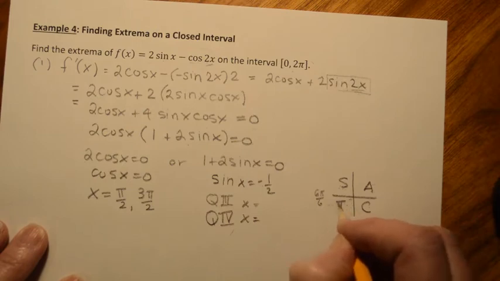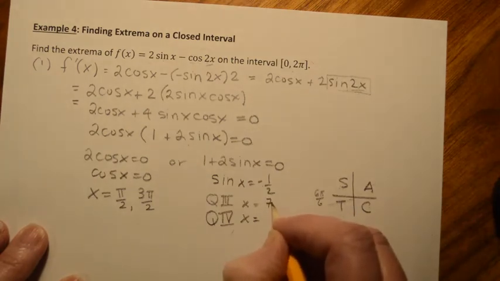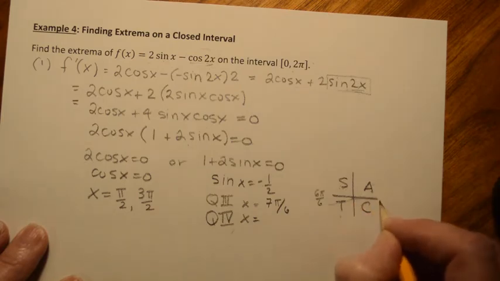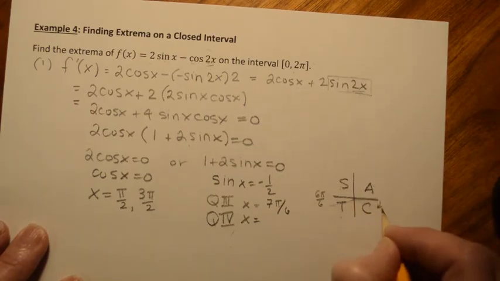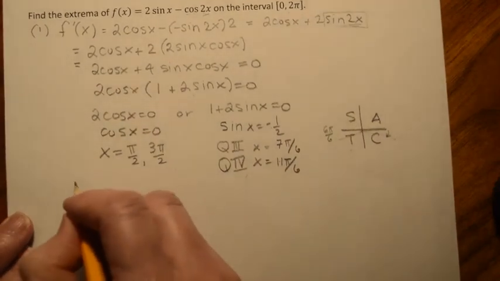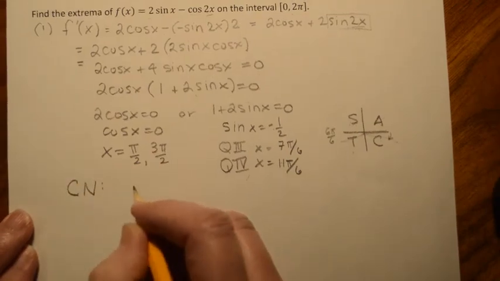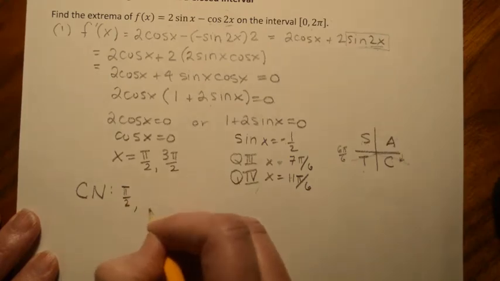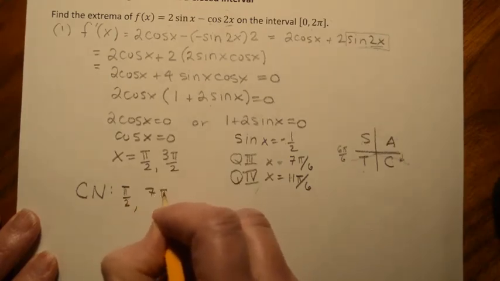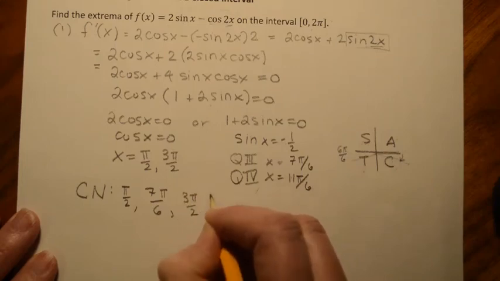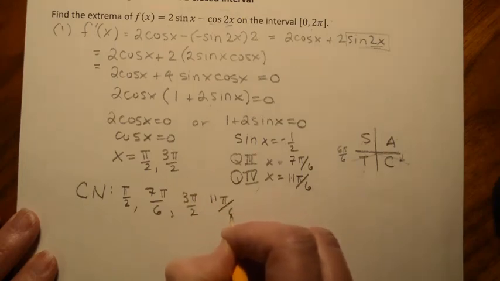So the one in this quadrant right here would be 7 pi over 6. This is 12 pi over 6, so the one going backwards in quadrant 4 would be 11 pi over 6. All right, so our critical numbers, I'm just going to write Cn, are pi over 2, 7 pi over 6, if I'm putting them in order, 3 pi over 2, and 11 pi over 6.